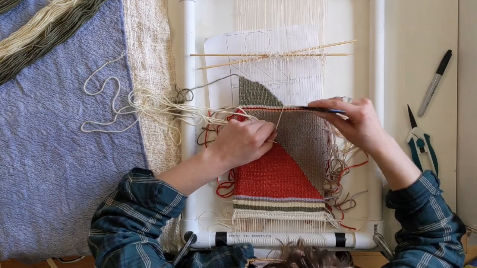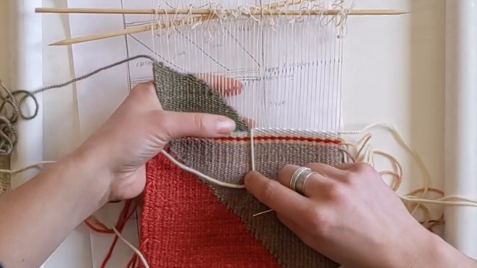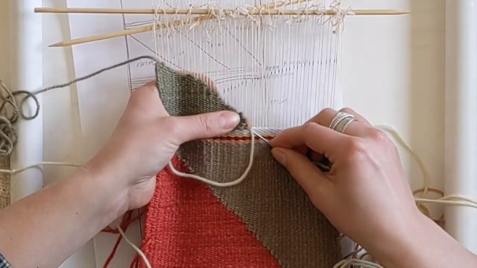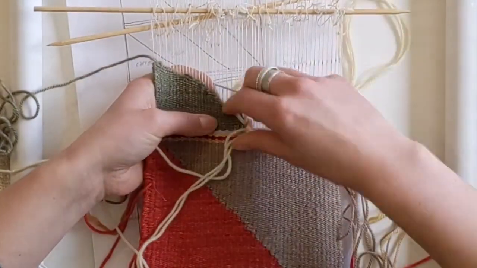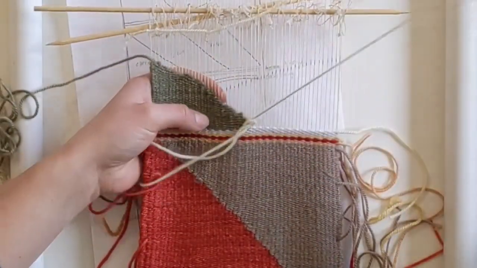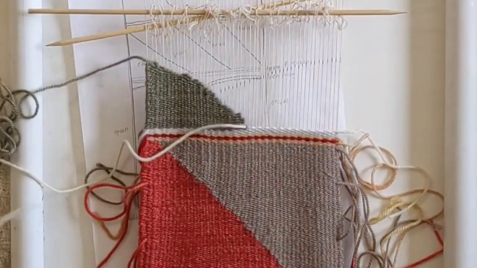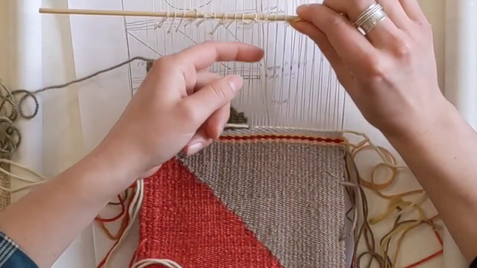And now for each pass, we're going to send the needle through one of the loops in the green. So I'm going to come to the bottom green loop here, send my needle through that section, pull all the way through so that they're joined like so. And now I'll lift the shed stick in the opposite direction.